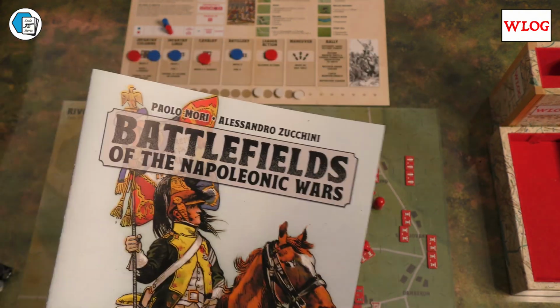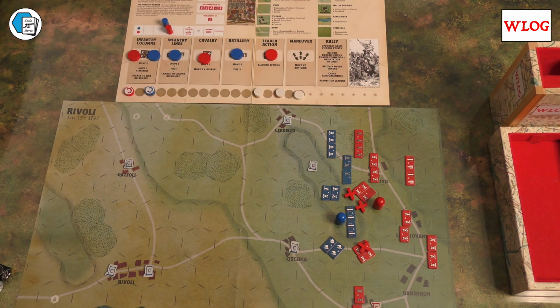Battlefields of the Napoleonic Wars by Paolo Mori and Alessandro Zucchini. And yes, it is an Italian war game. It is a very nice, very interesting, introductory level historical war game, a Napoleonic tactical war game by Paolo Mori and Alessandro Zucchini, from their own new publishing house, Ingenioso Hidalgo, which, contrary to the name, is not Spanish, but Italian. This is a tactical simulation about Napoleonic battles of various periods of the Napoleonic era.